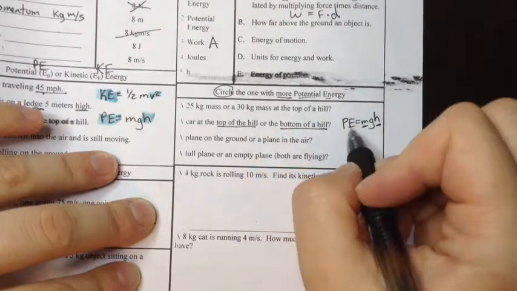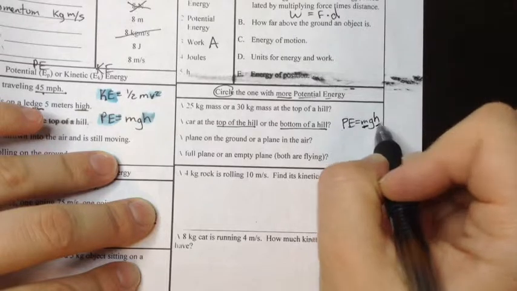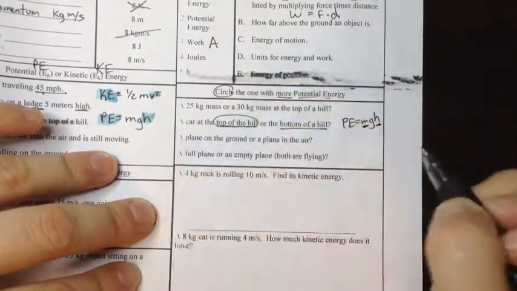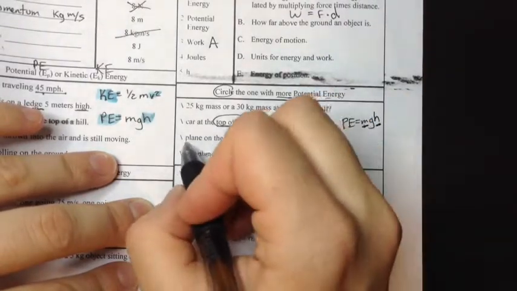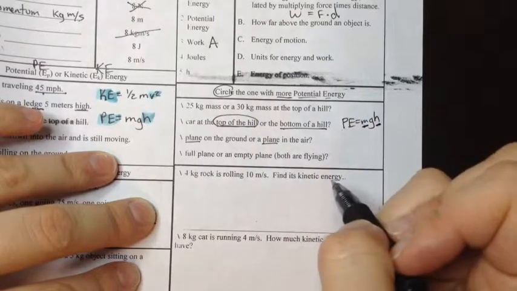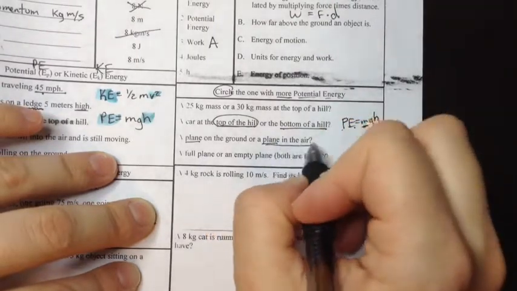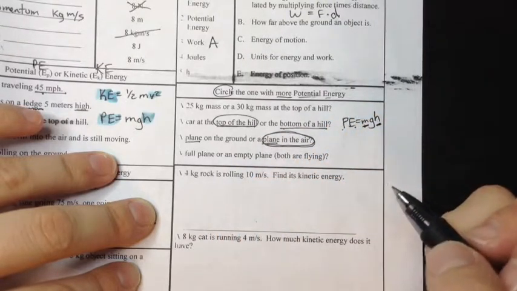Which one's going to have more potential energy? Well, mass is the same. Height, that's what's different. Bottom of the hill, top of the hill. Top of the hill definitely has more height. Okay? A plane on the ground or a plane in the air. Which one's going to have more potential energy? Well, the plane in the air because it has more height. Okay?